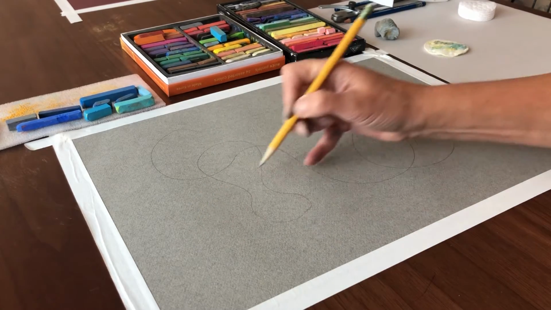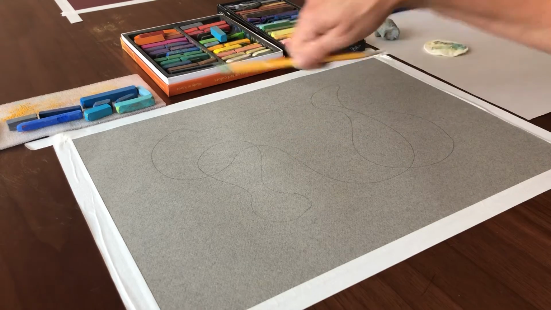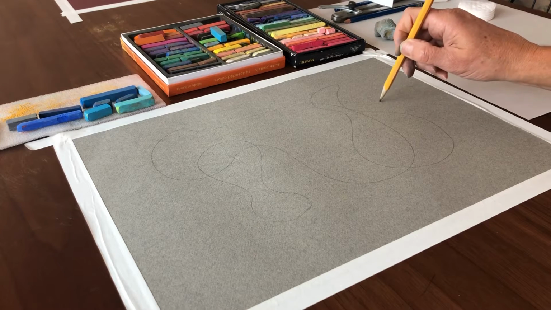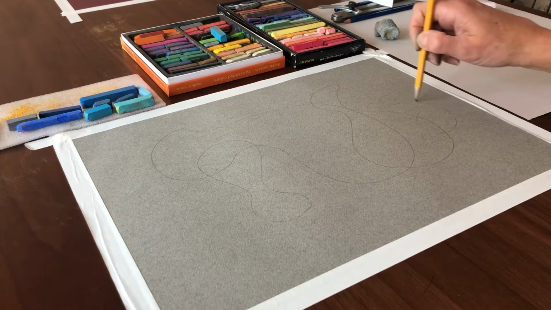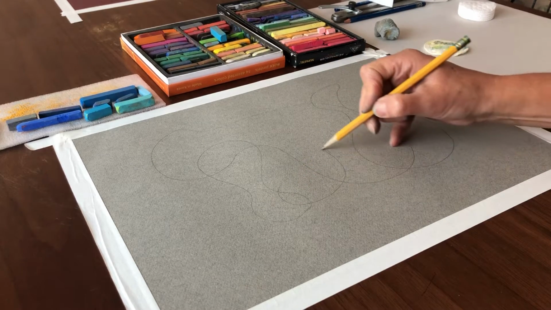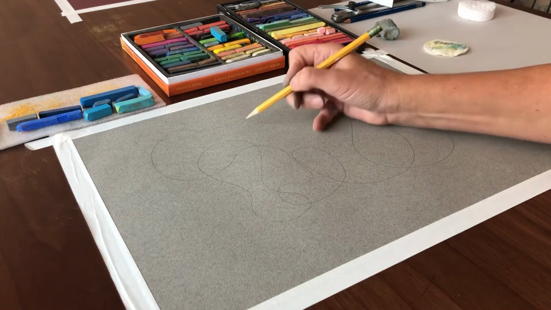over a few times. So right now I've got dominant, subdominant, and subordinate. I don't want more than one very large dominant shape, but we can put as many subordinate shapes as we want. And I'll just try to overlap them.